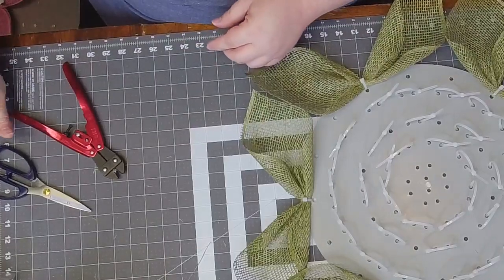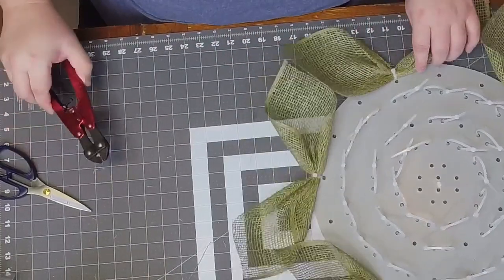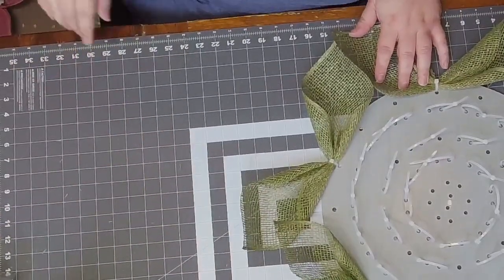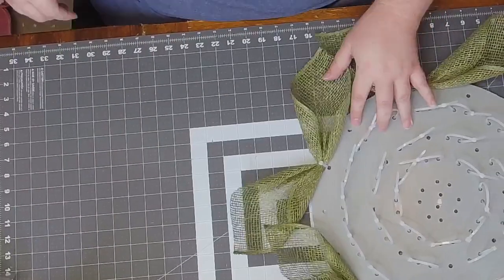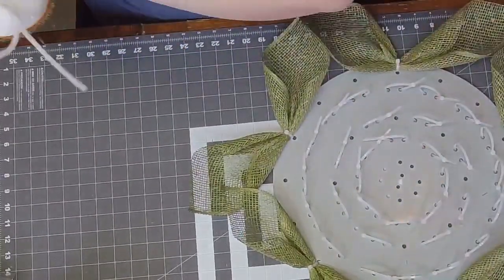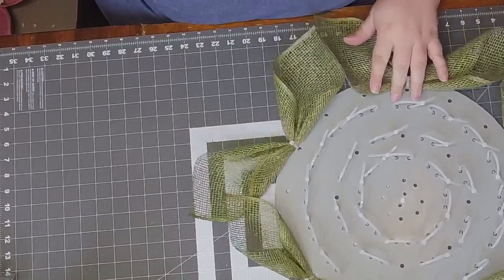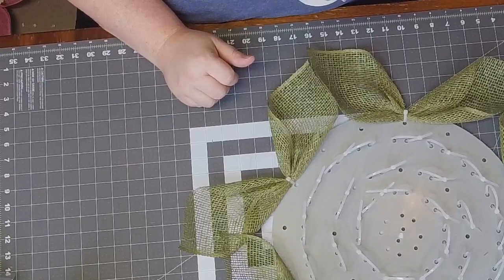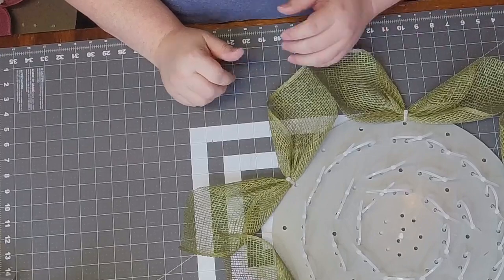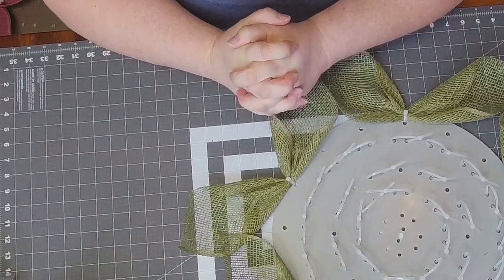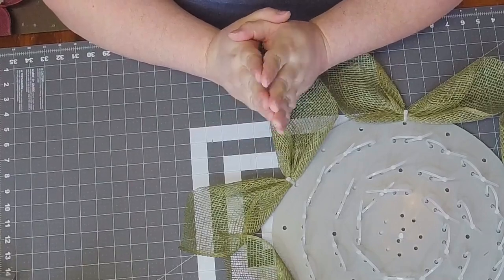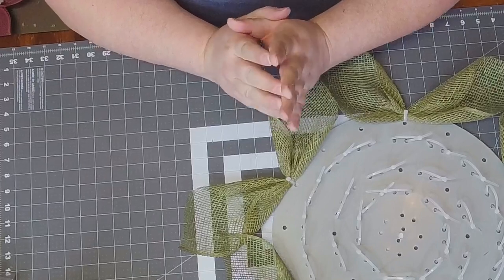All right, everybody got their leaves in? Anybody still working on leaves?